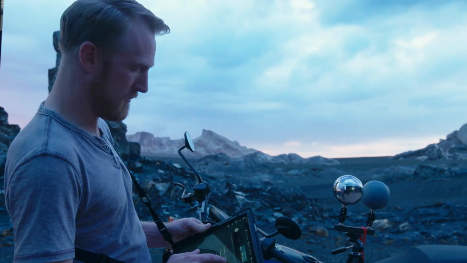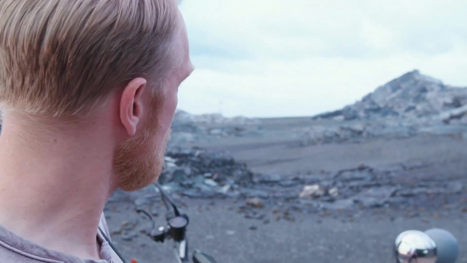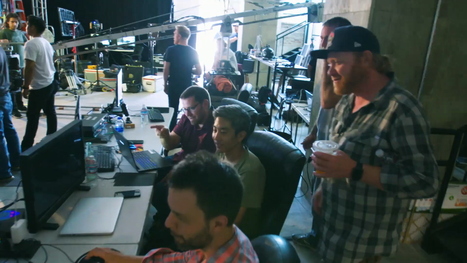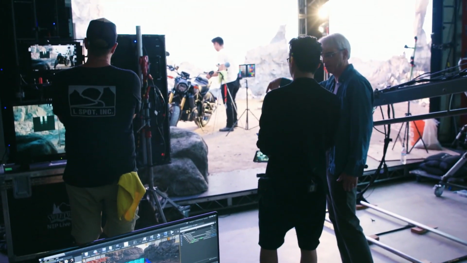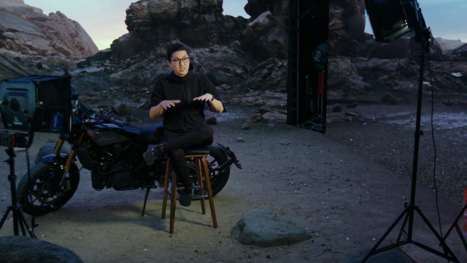Because you can interactively change the world, it brings all of those departments together because each one of them has a role in how this world is portrayed at some point along in the production. The director and the DP, they're back, and they're now able to work directly with the teams in real time. It's a really exciting creative process to be part of.